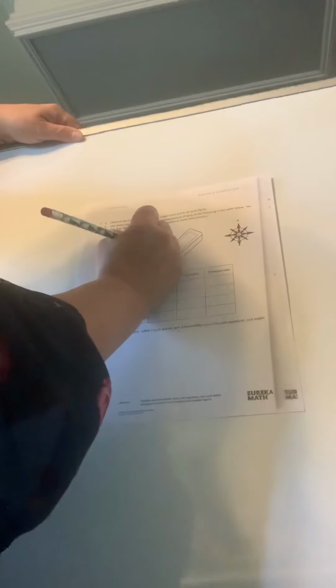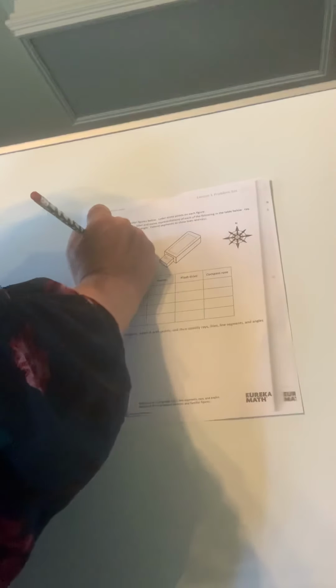Now I can also take this point here and this point here and extend it, and now I make a line on there. And I could also do for here on point P, I can extend it in one direction and make a ray. Okay, I think that's all I'm going to do for this one.